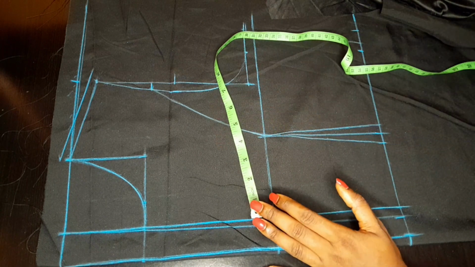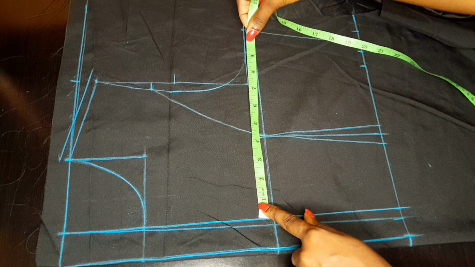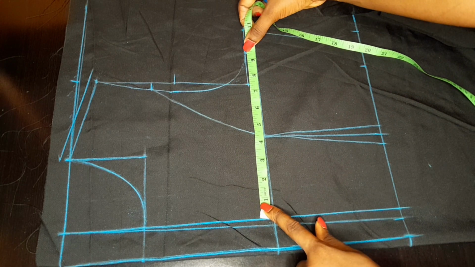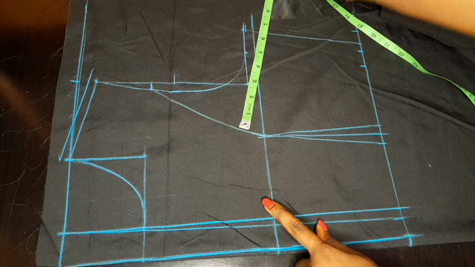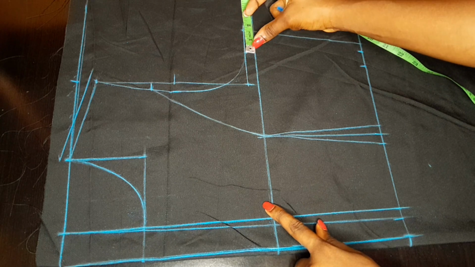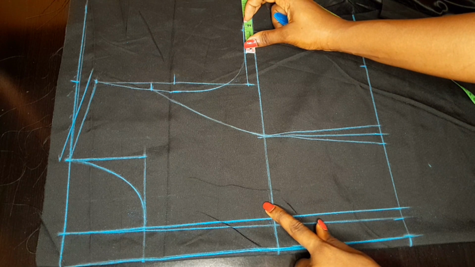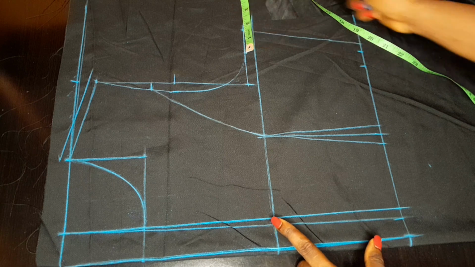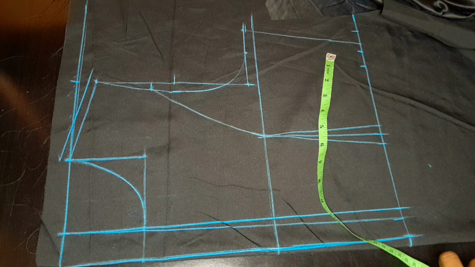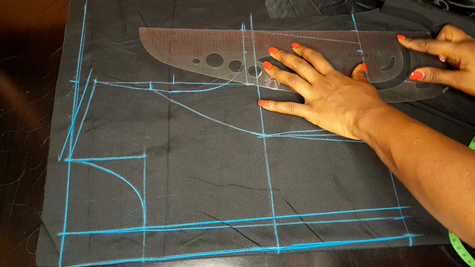Take your measurements round your front bust from your armhole, from one armhole to the other. You realize that what you have there is more than what you would have at the back. That's the reason for this method.